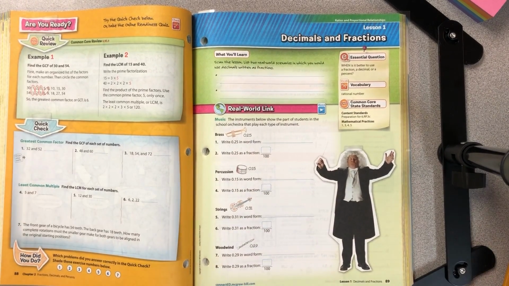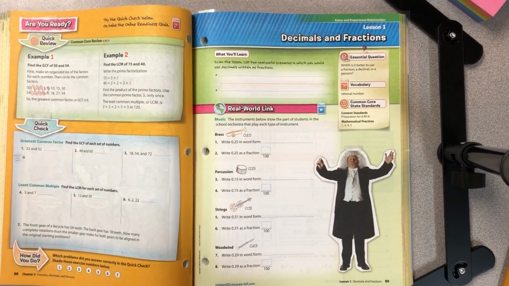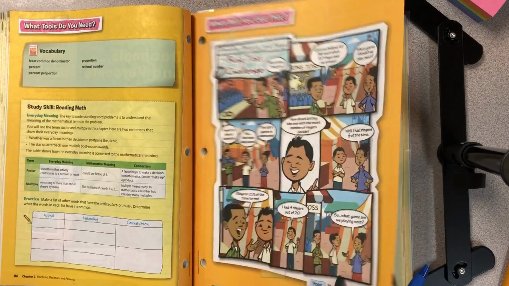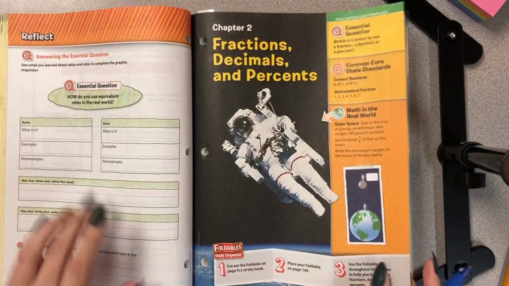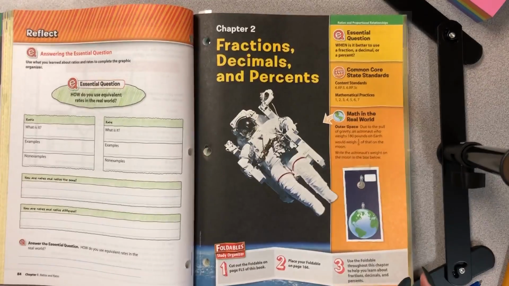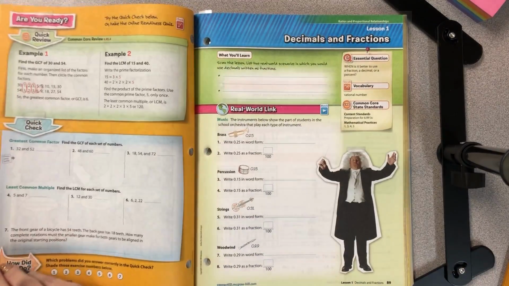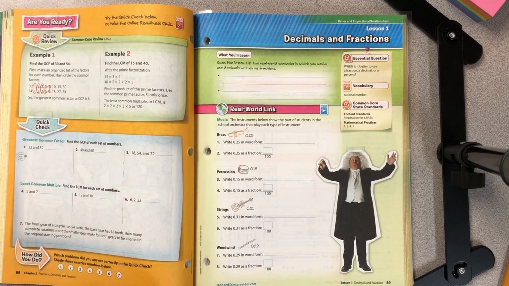Hi, sixth graders. So last week we took our test on rates, ratios, and proportions. And today we are starting a new chapter on fractions, decimals, and percents. So we are starting chapter 2. We're starting on page 89.